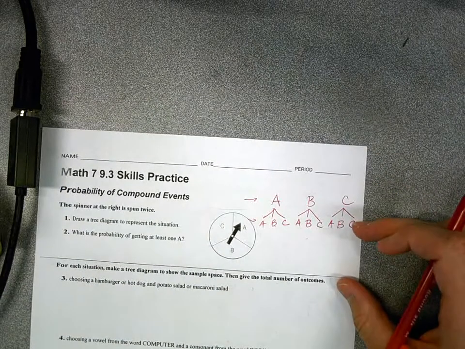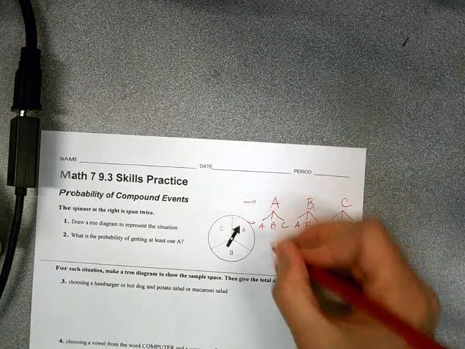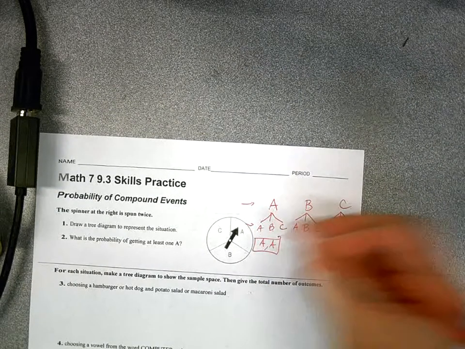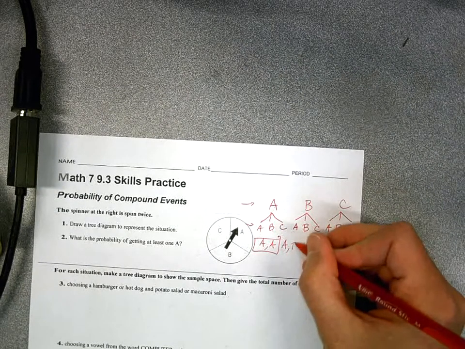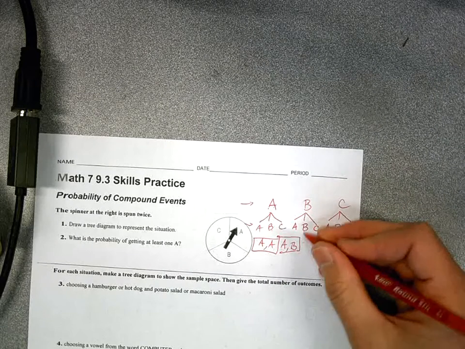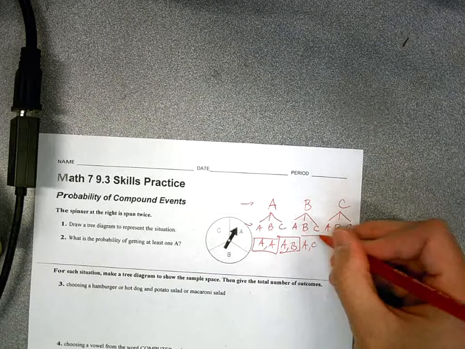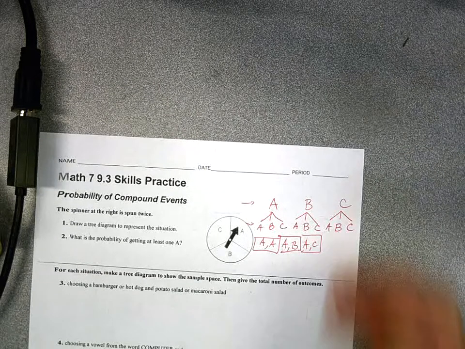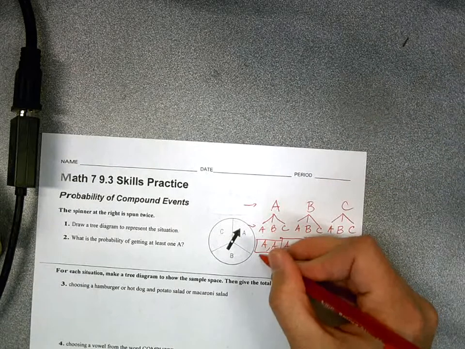All right? So I'm going to go ahead and list out. I can spin an A, then an A. I can spin an A and then a B. I can spin an A and then a C. Okay? The next, or I could, of course, and this is, of course, where it changes, right?